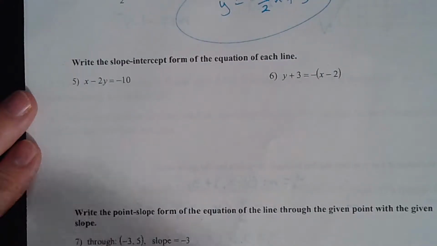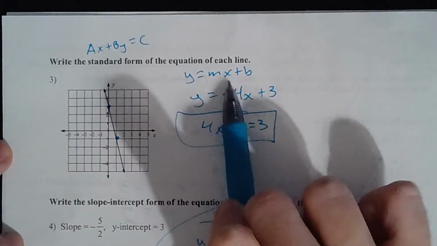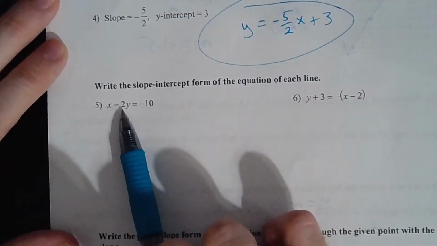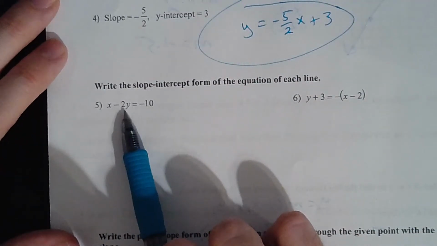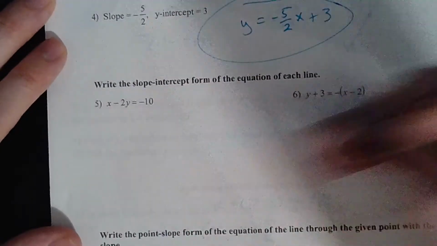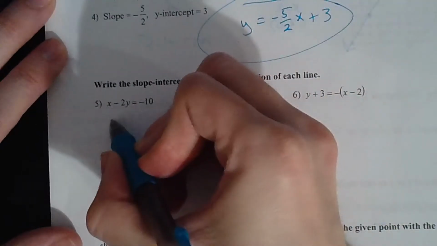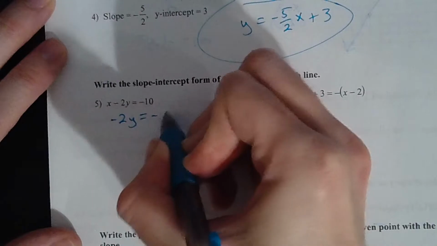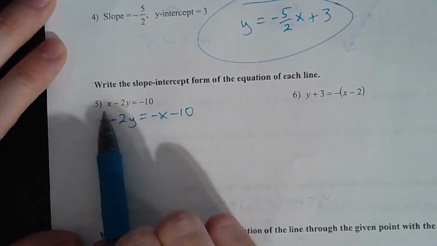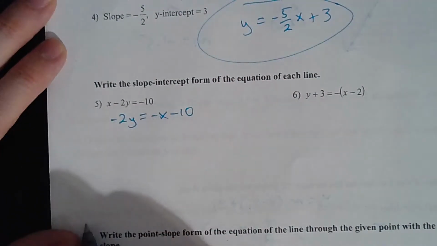Okay. Anyways, all right. So write slope-intercept form. Now it's a little bit different. Again, we want to rearrange it into the version they're asking for. So now it's in standard form, and they want us to write it in slope-intercept form. To get into slope-intercept, we're going to subtract x on both sides. So I just move that x to the other side by subtracting it on both sides.